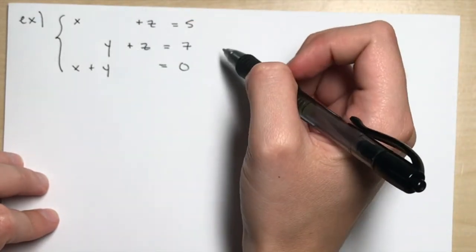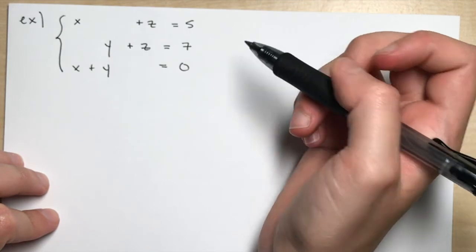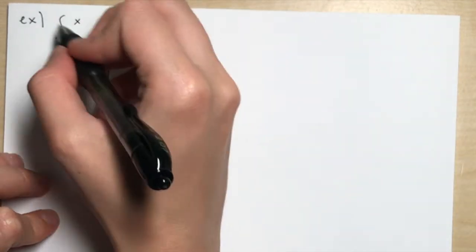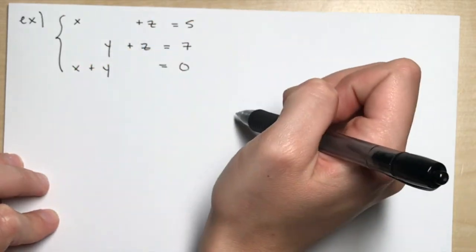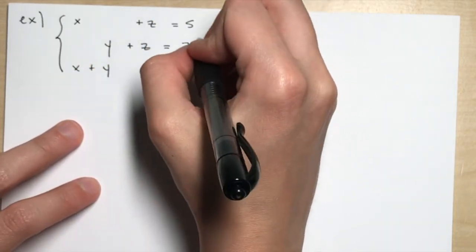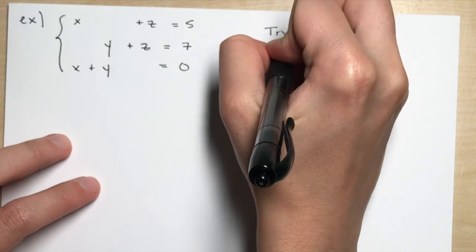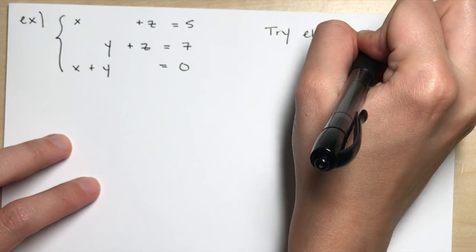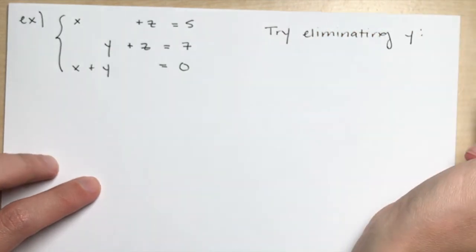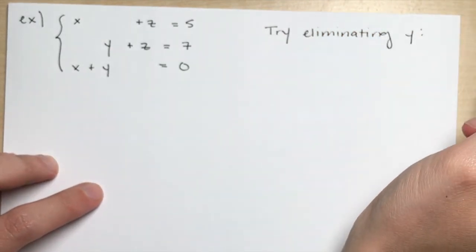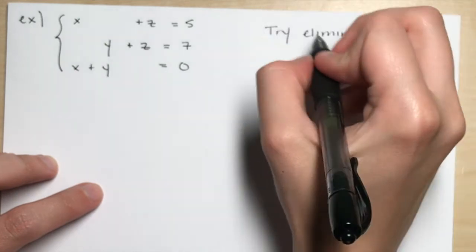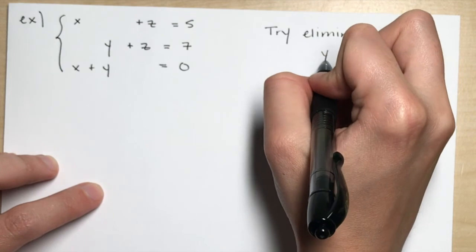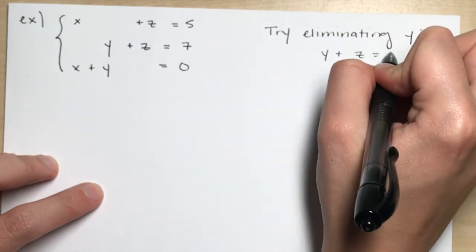So normally we know that we want to try and eliminate one variable in multiple equations. So we know we're missing the y in this first one. So let's eliminate the y in one of these guys. So let's try eliminating y. So we've got y plus z equals 7.